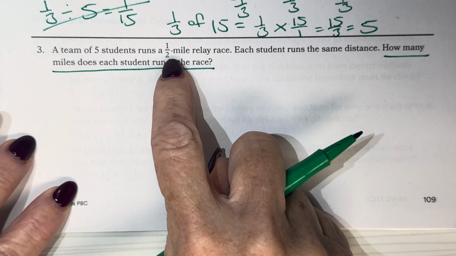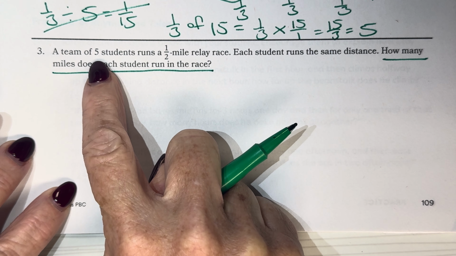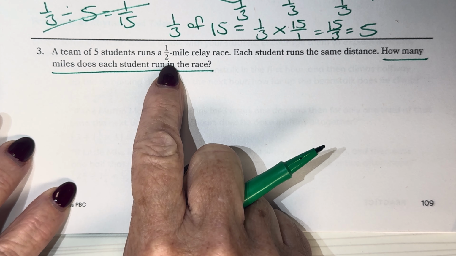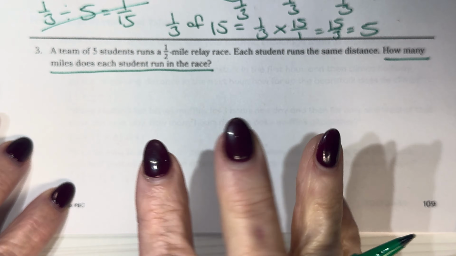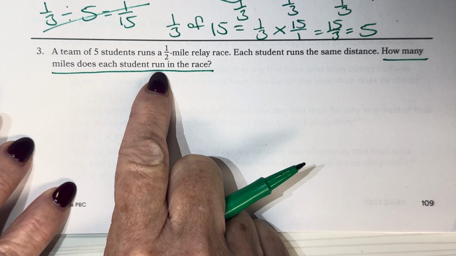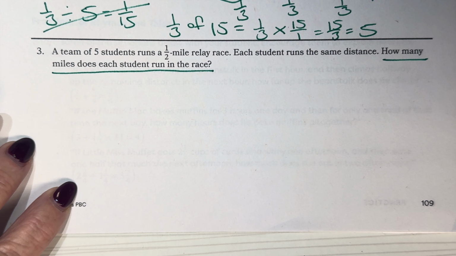Okay, well, if the whole thing was a half and 5 of them took turns to complete it, that means they each ran less than a half. It's also nice to always know kind of where your answer should be. So they had to each run less than a half if 5 of them together did a half. So once I know that, I can think about my operations.